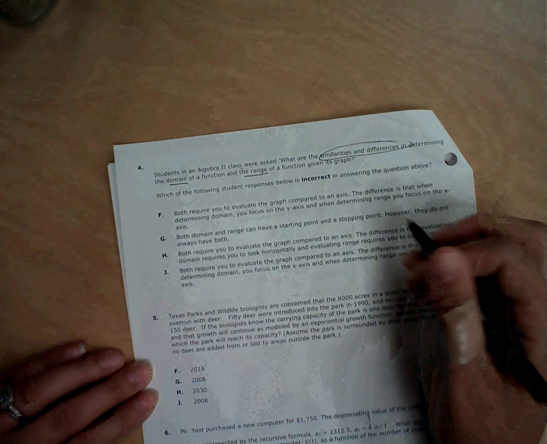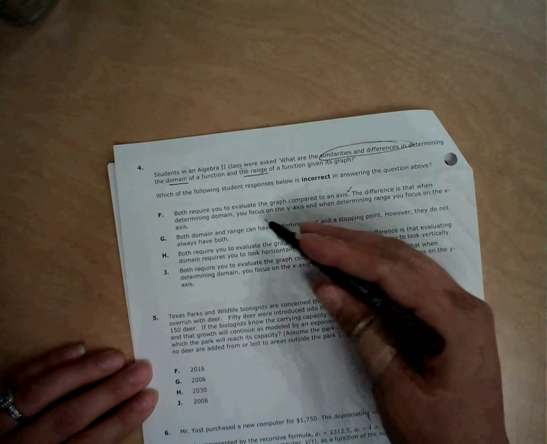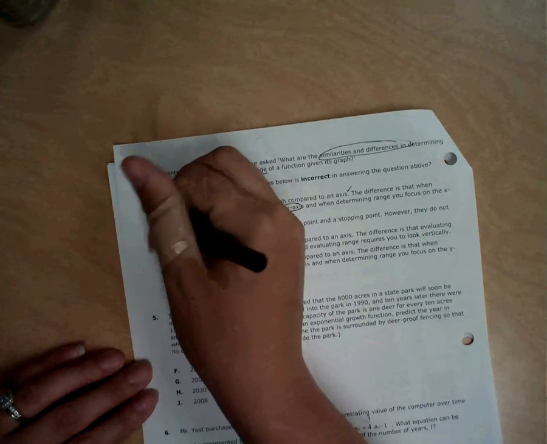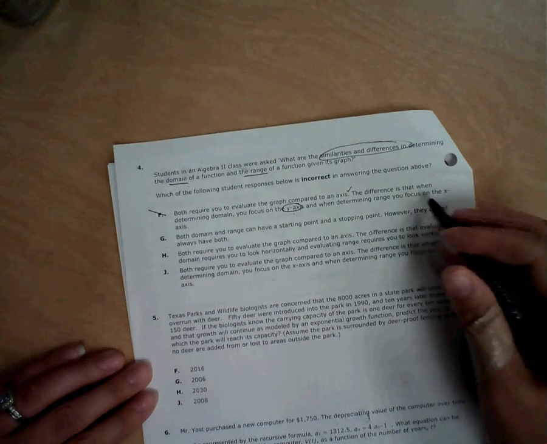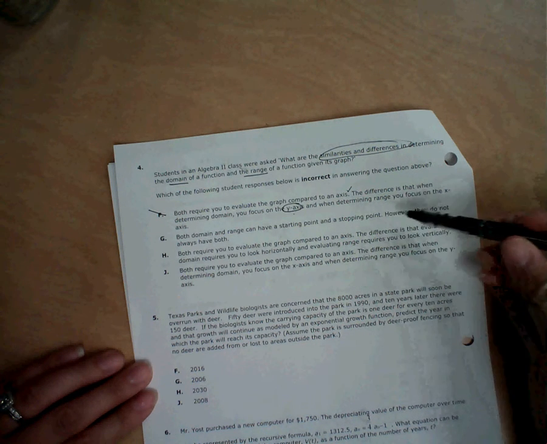Both require you to evaluate the graph compared to an axis. That's true. The difference is when you determine domain, you focus on the y-axis. Domain is the x-axis, and range focuses on the x-axis. That is false. Domain and range can have a starting point and a stopping point. That's true. However, they do not always have both. That is true.